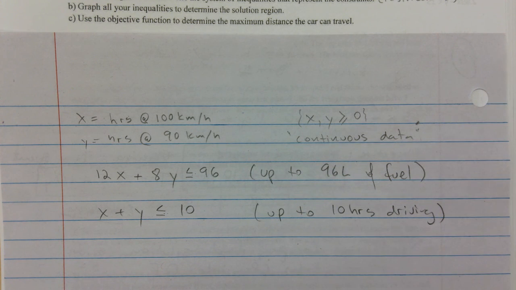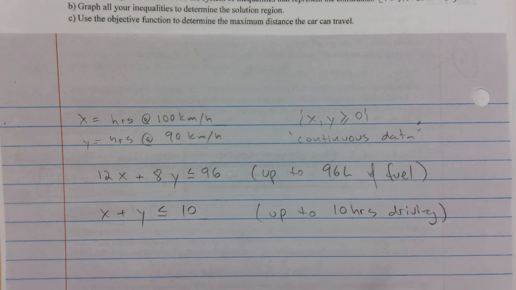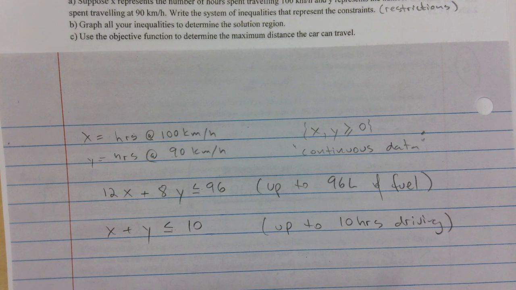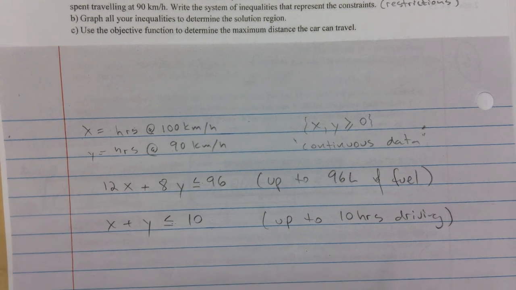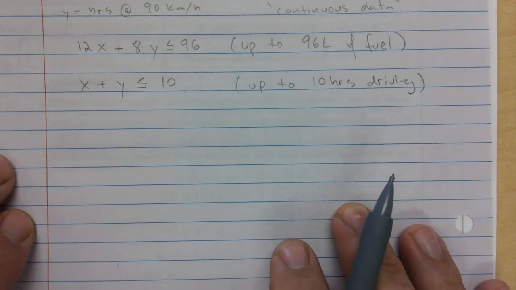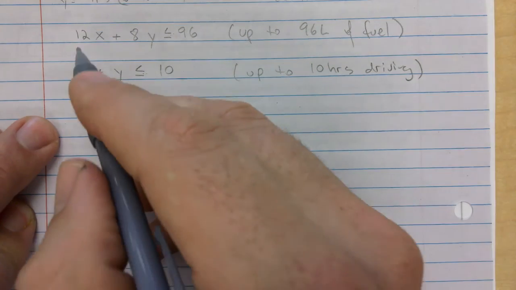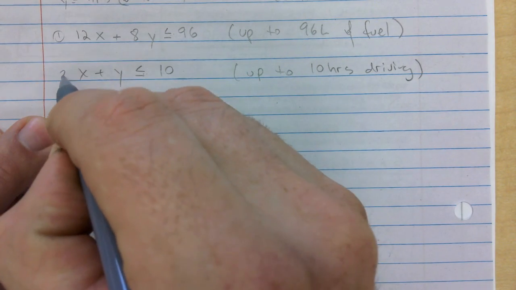So you've got to make sure you are aware of how many inequalities show up, look for keywords, and then you go from there. So two inequalities, that's all you need. Graph your inequalities and determine the solution region. So let's go ahead and do that. This shouldn't take long at all. So I will just label this 1 and 2, right?